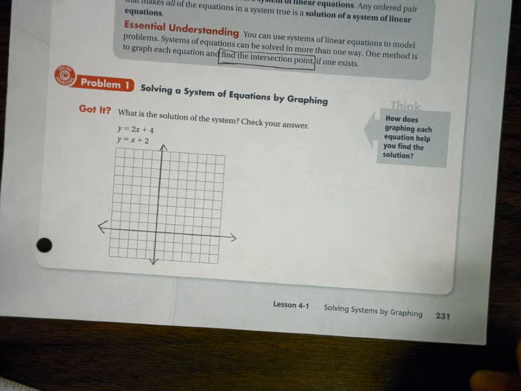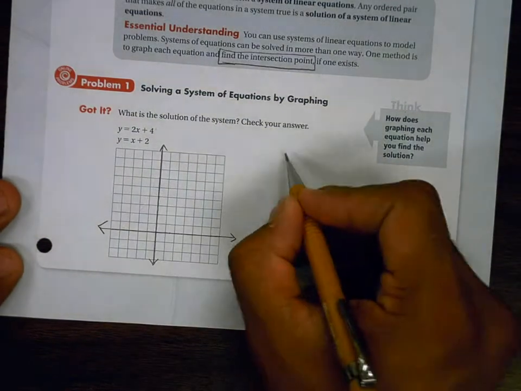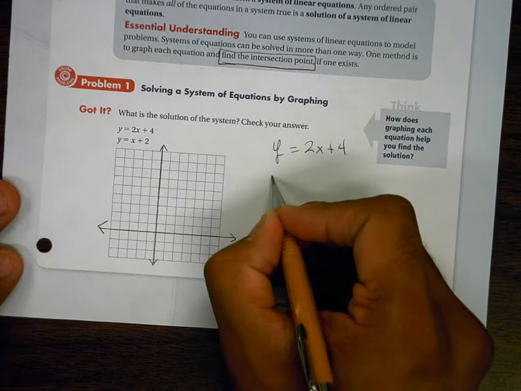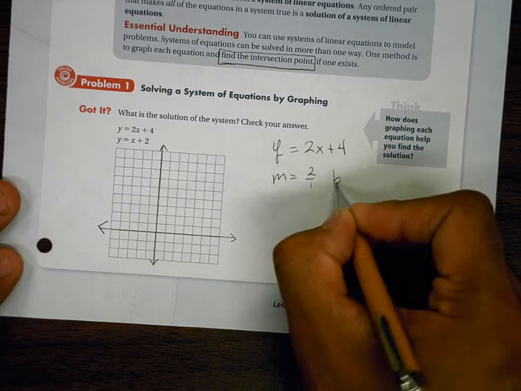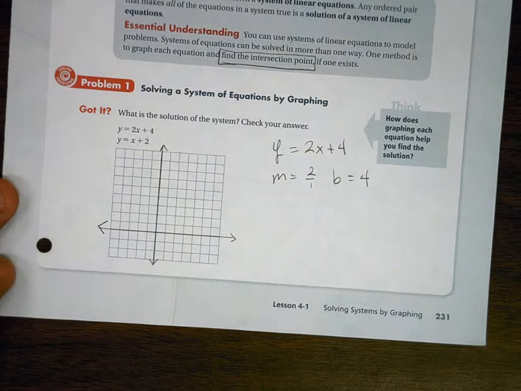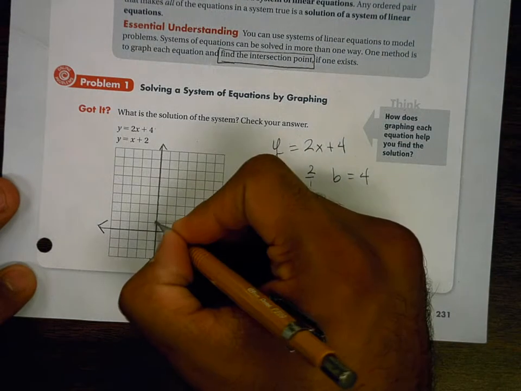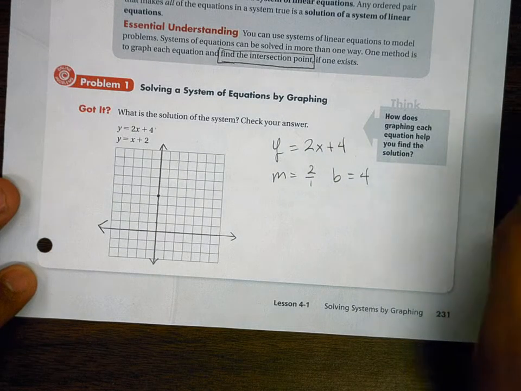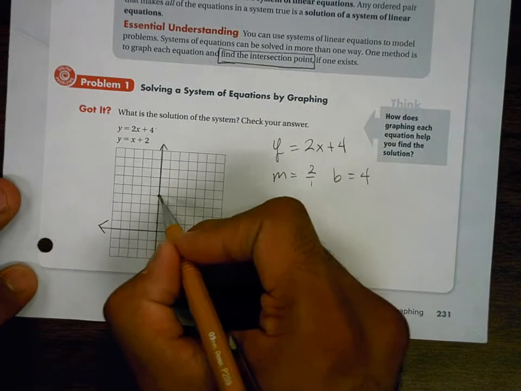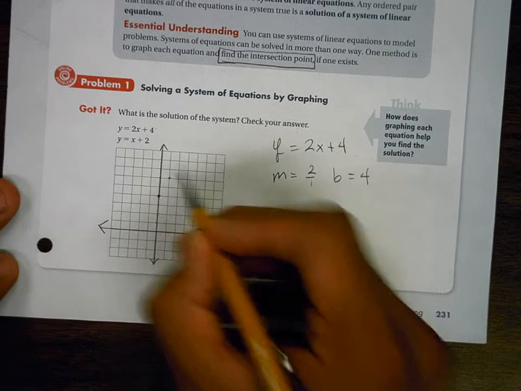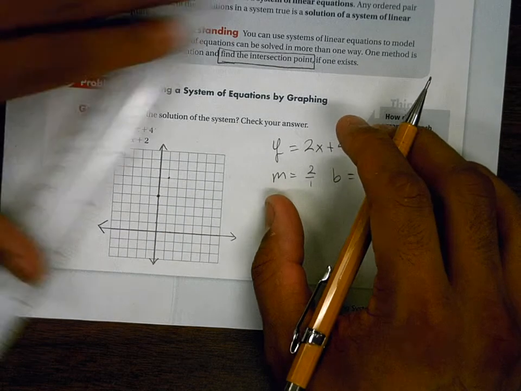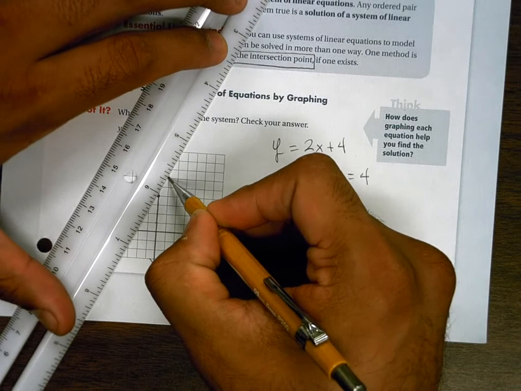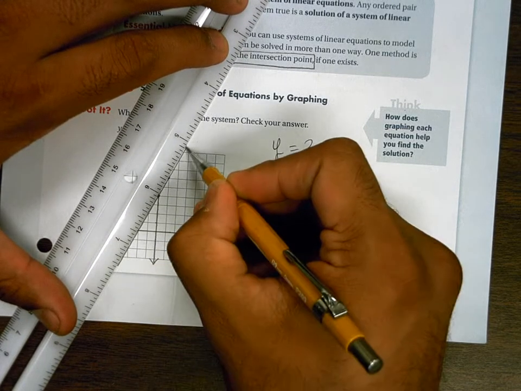So if I take this first equation, the one on the top, y equals 2x plus 4, my m in this case is 2 over 1, and my b is positive 4. So if I graph that, I go 1, 2, 3, and 4, and remember, try to make a small dot to be more accurate. And then from there, I have a slope of up 2 over 1. Then I'll draw the line, making it as accurate as I can.